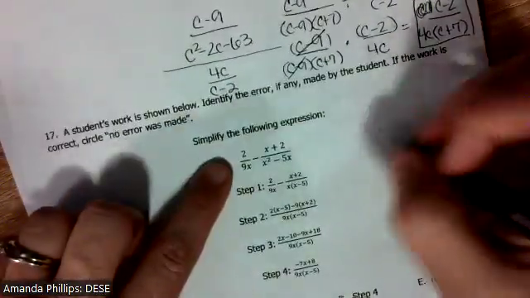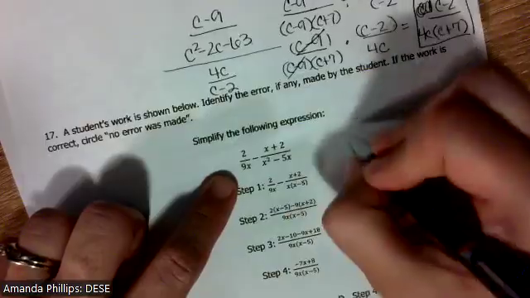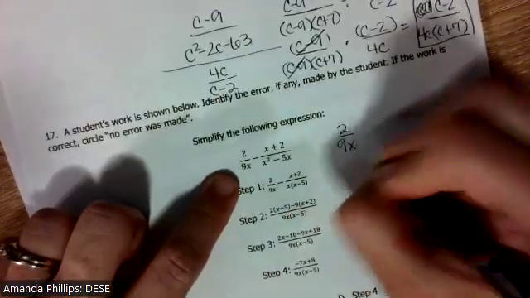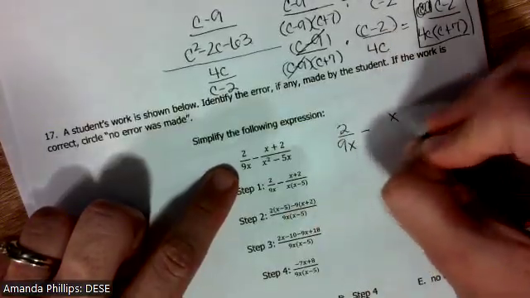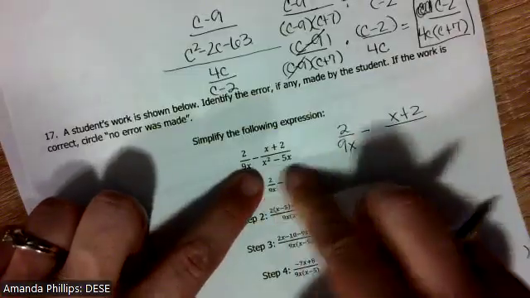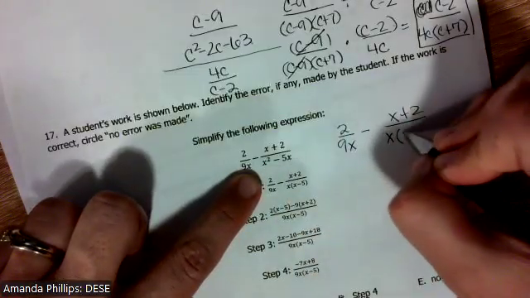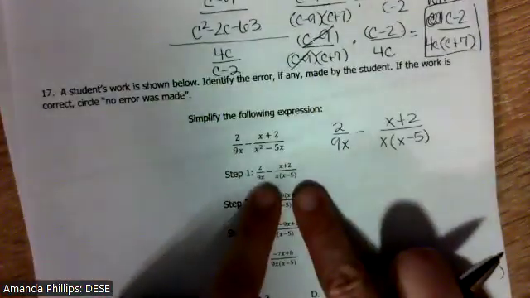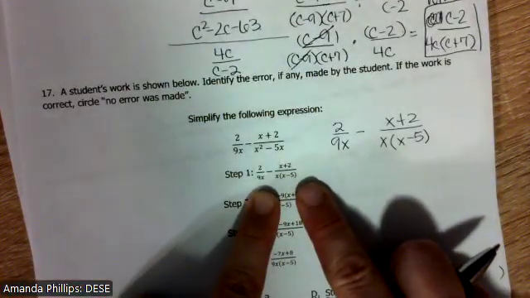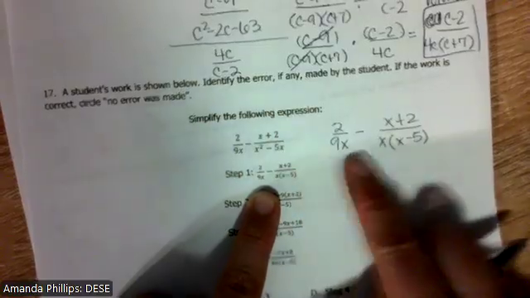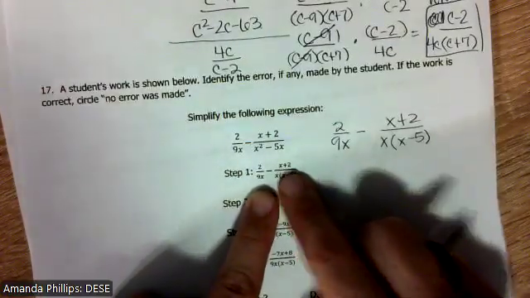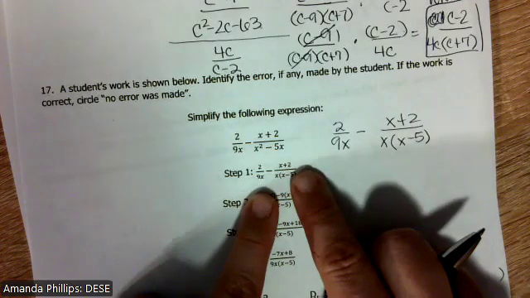Okay, so if I've got this problem, I'm going to go ahead and start by factoring. And so I can take out an x, and that's going to give me x minus 5. All right, so it looks like that's what they did first. Okay, so no error in number 1. It looks exactly like what I would have done.